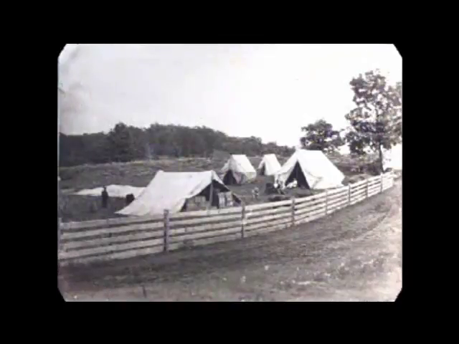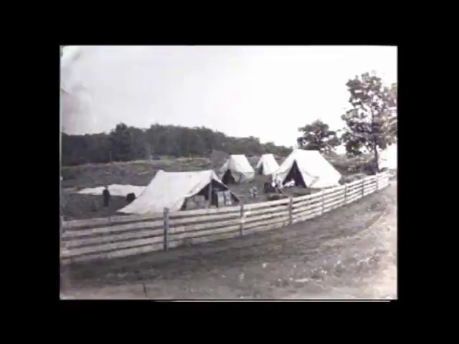Fourscore and 7 years ago, our fathers brought forth on this continent a new nation, conceived in liberty and dedicated to propositions that all men are created equal.